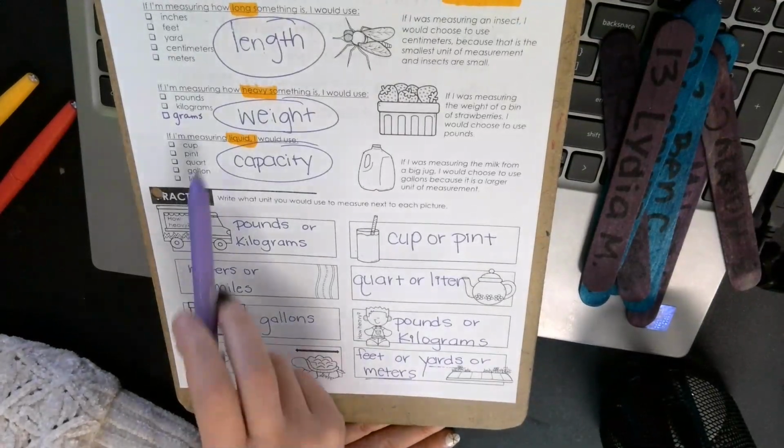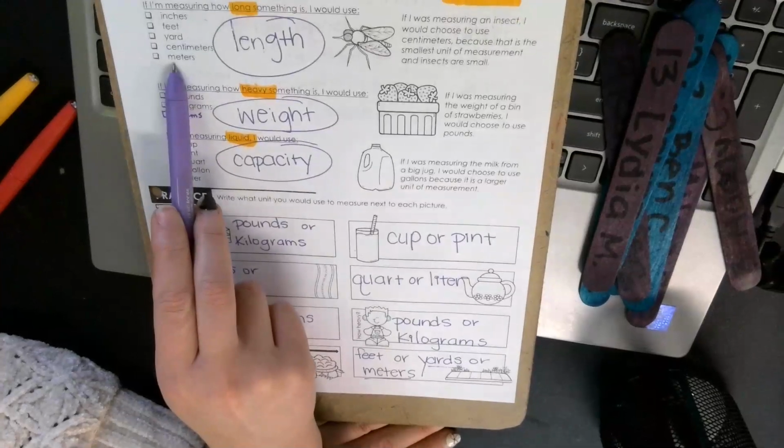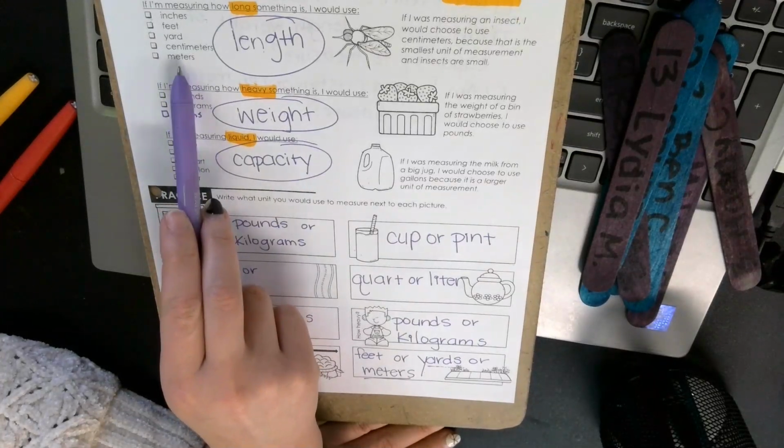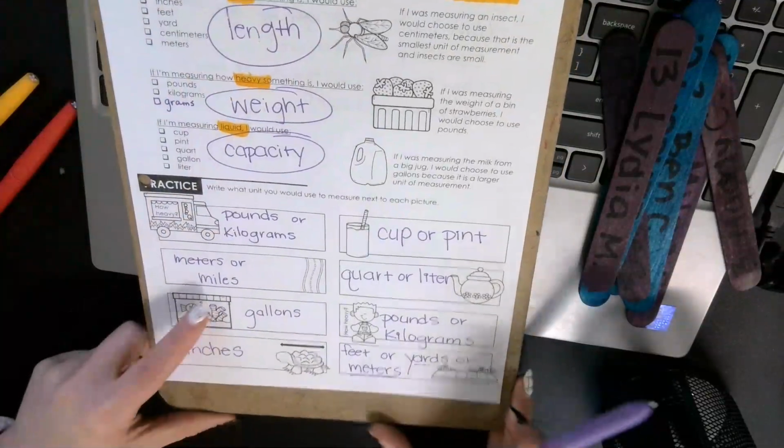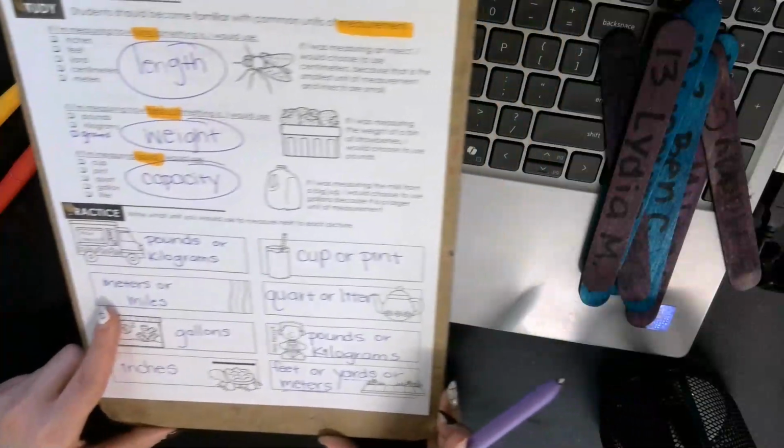How do you spell meter? The time is coming up. It's on the paper. Yeah, it's on here. Meters, M-E-T-E-R-S. If I do this, does that help?